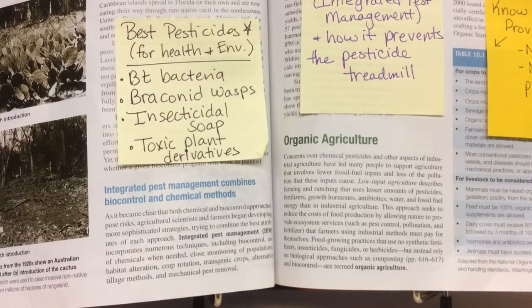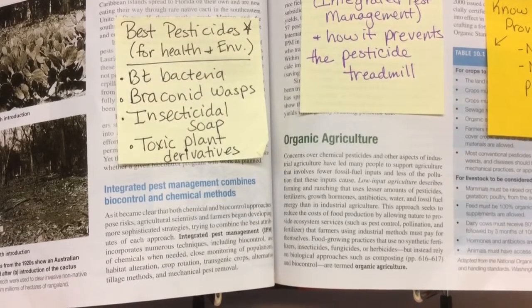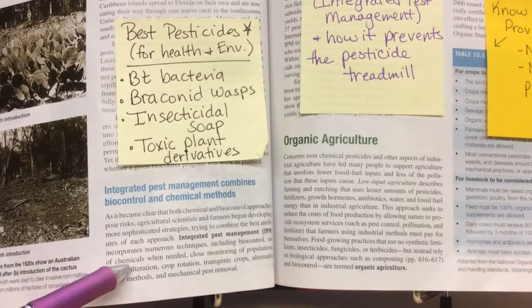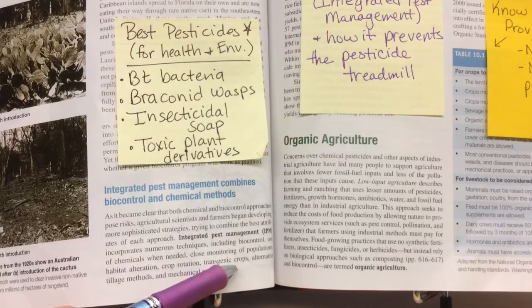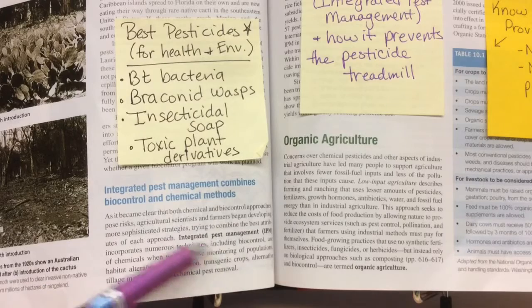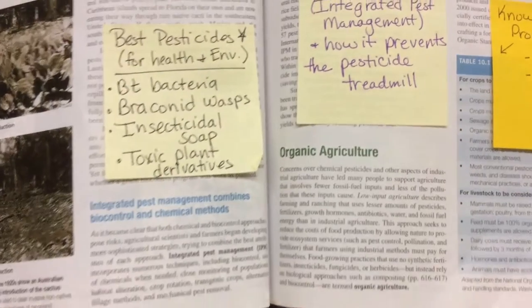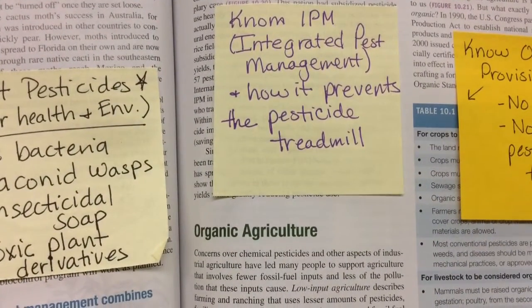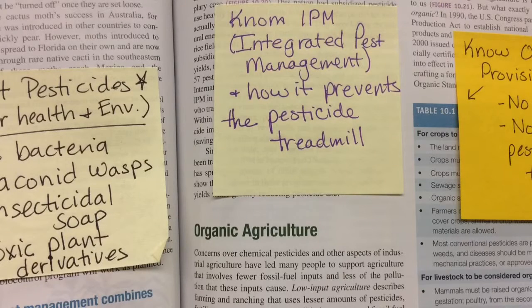Make sure you know what it is, which is all of these different kinds of things: habitat alteration, crop rotation, transgenic crops. You can spray pesticide a little bit here, some mechanical pest removal, sometimes by hand. And so when you have a lot of different methods to prevent pests, you also prevent the pesticide treadmill. And that's really a good thing to do.